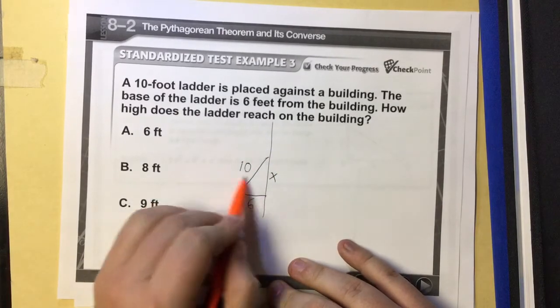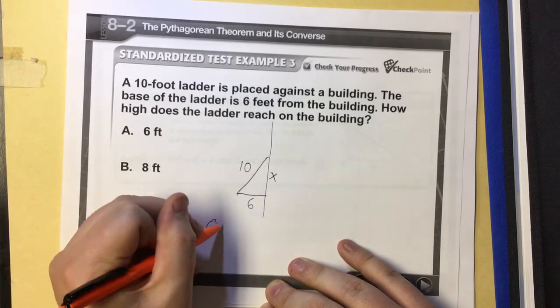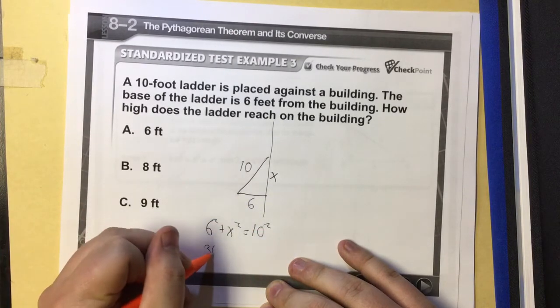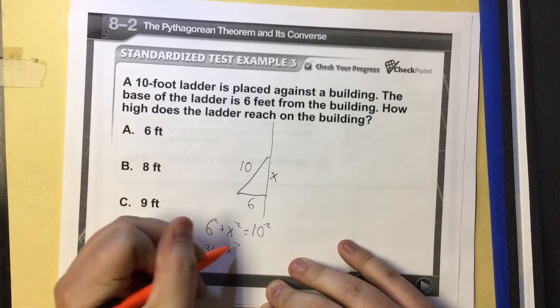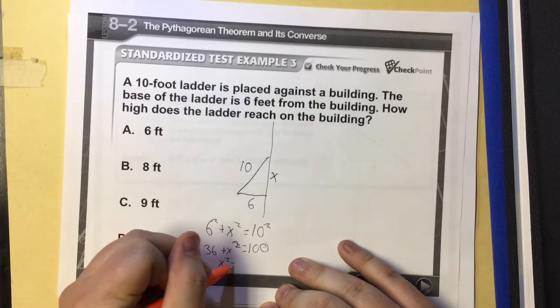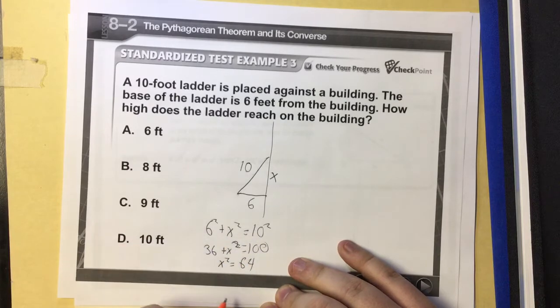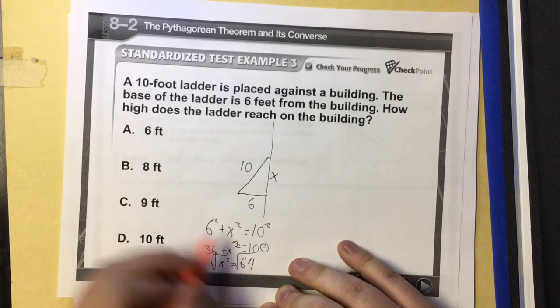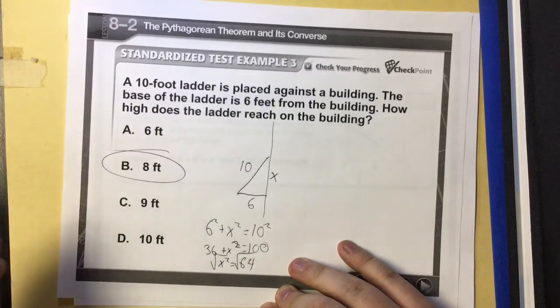X. So 10 is our hypotenuse, so we have 6 squared plus x squared equals 10 squared. 36 plus x squared equals 100. Subtract 36. X squared equals 64. Square root. The square root of 64 is 8.